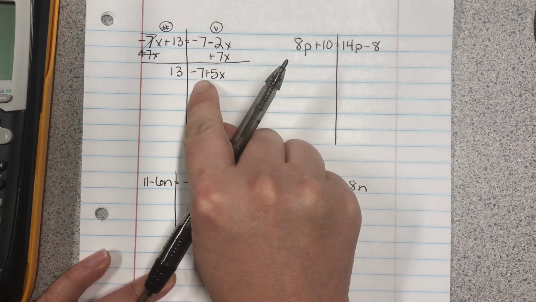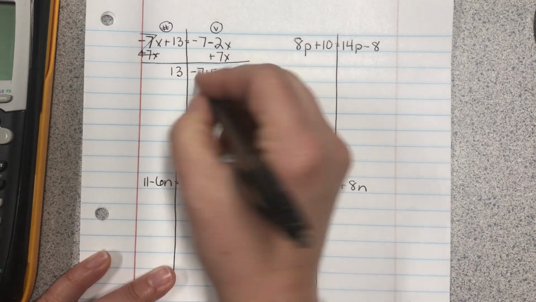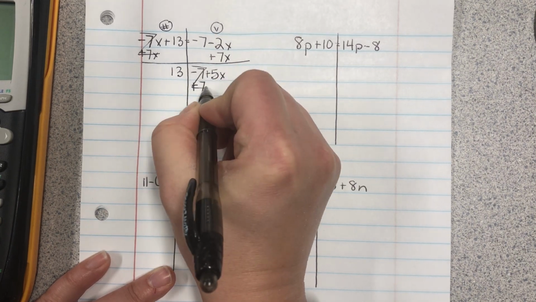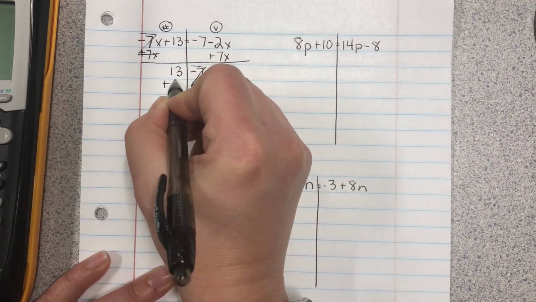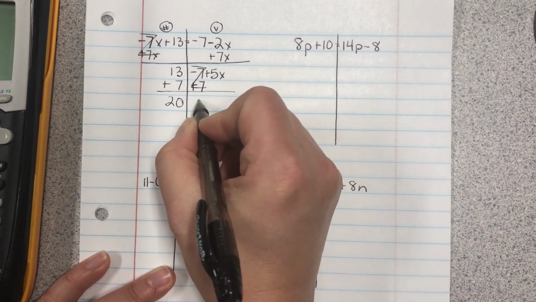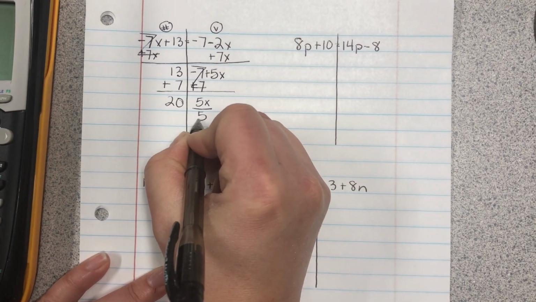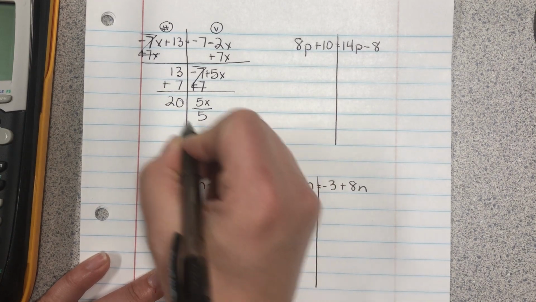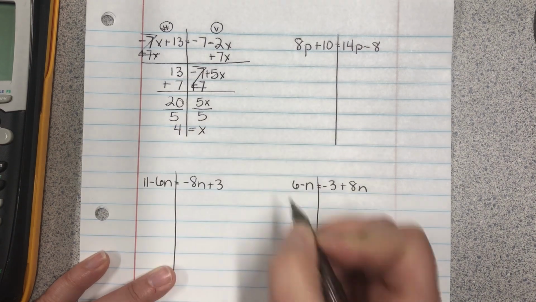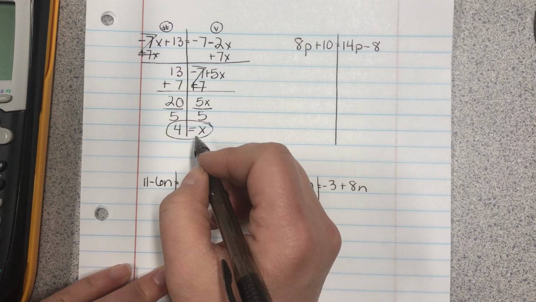Now I want to move my constants over to the constants to combine those terms that are alike. So using inverse operations, I need to make 0. Whatever you do to one side, you must do to the other. 13 plus 7 is 20, and I bring down my 5x. Then I divide by the coefficient. The coefficient is the number next to the variable. Divide by the coefficient, so x equals 4. That is my solution.